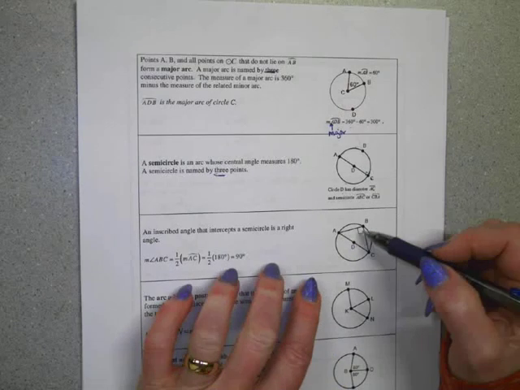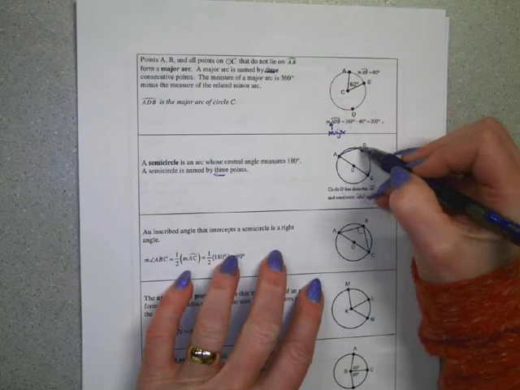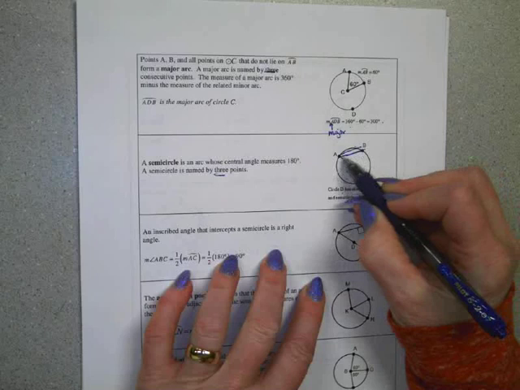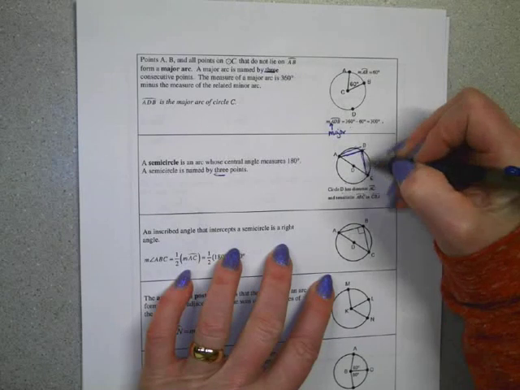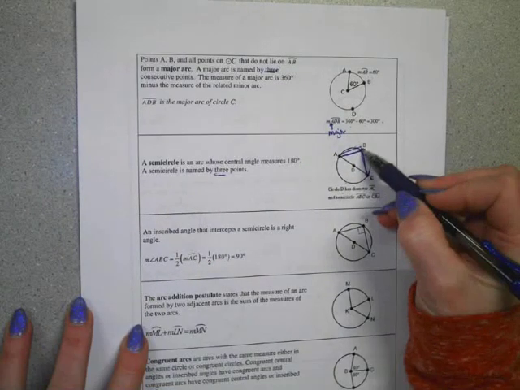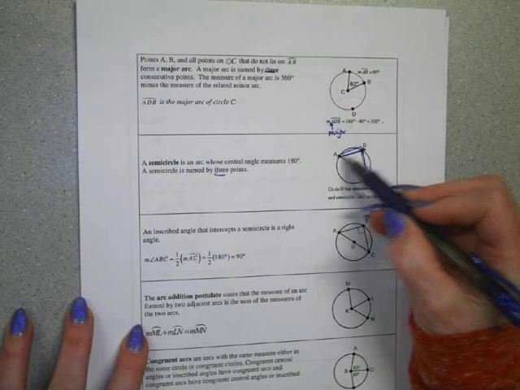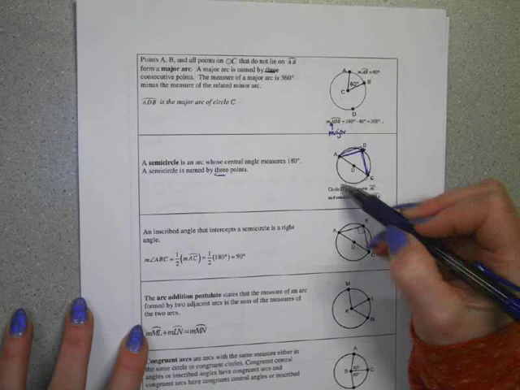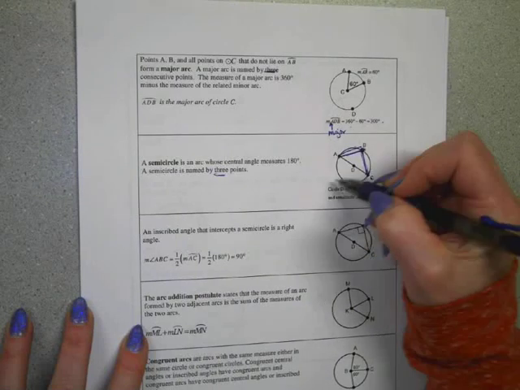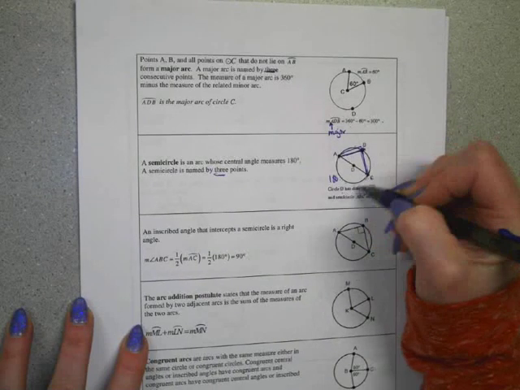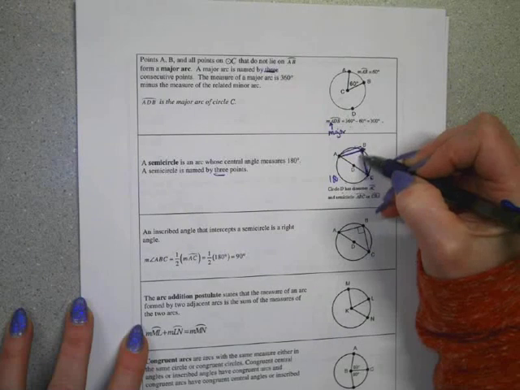Now, to get us ready for our next vocabulary box, if I make this inscribed angle right here, so I connect the chords here and here, this is now an inscribed angle, because the vertex is on the circle. And if this is my arc right here, then we already know that this is 180 degrees because it's a semicircle. So what does that make that angle right there?